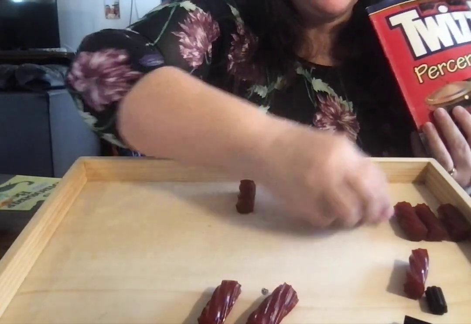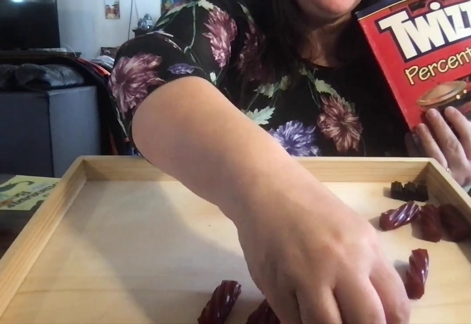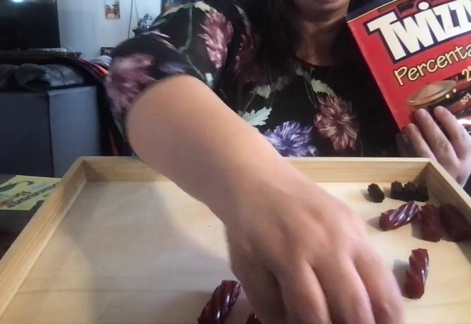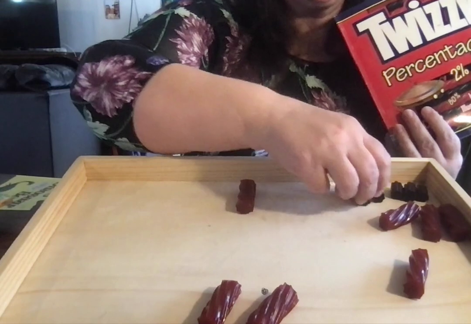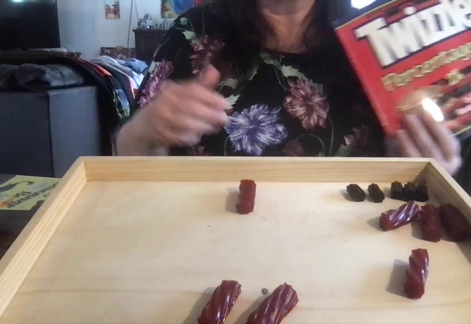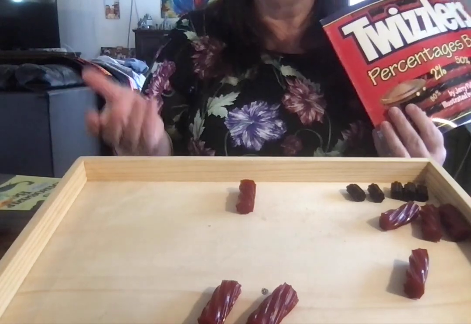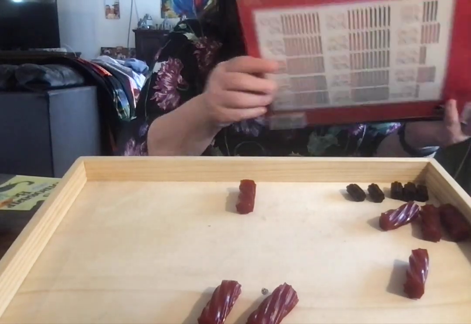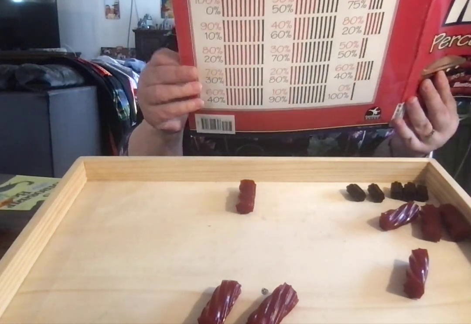I had 20 out. I could have done any group percentages of those with that. It could have been 1 black, 19 red, 2 black, 18 red, and so on and so on.